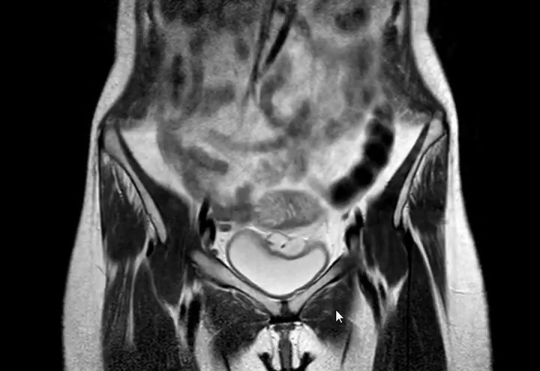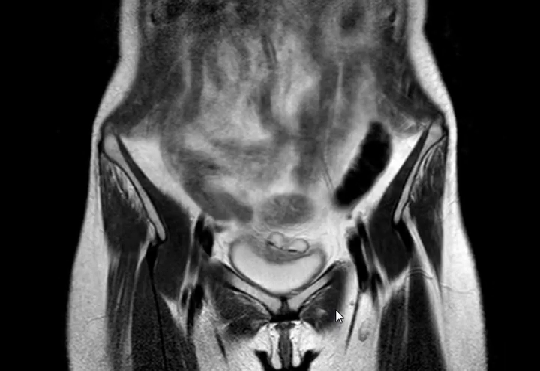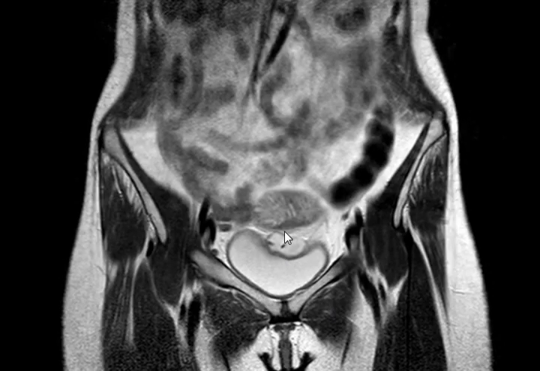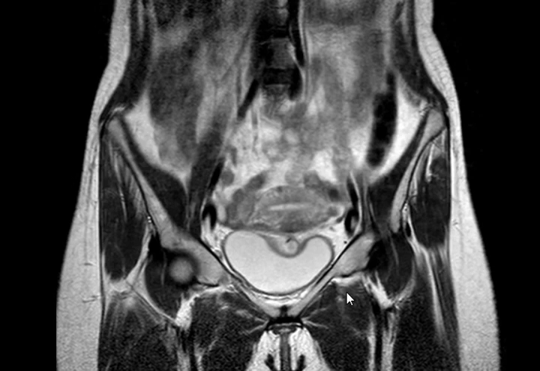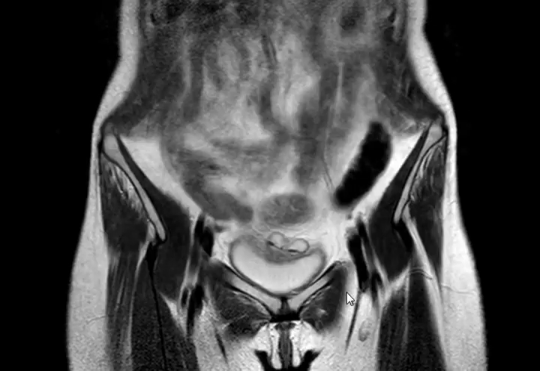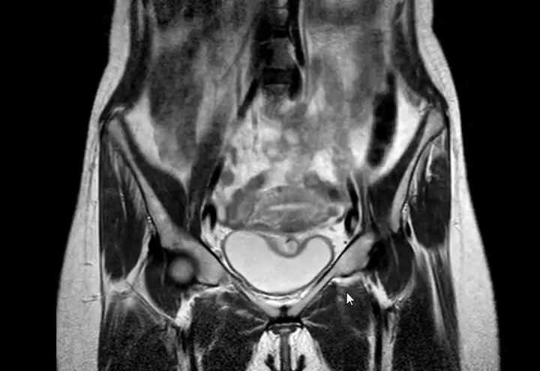Pelvic pain and pelvic problems. There is some abnormality here. What is this abnormality? A well-defined high signal intensity cystic lesion at the anterior wall, at the dome of the urinary bladder, high signal on T2.